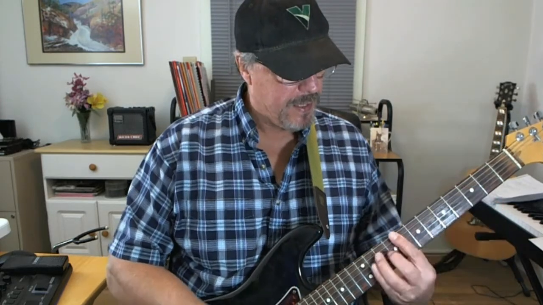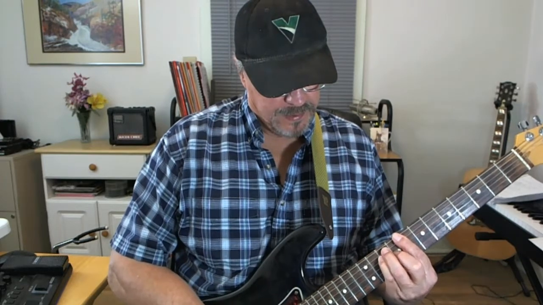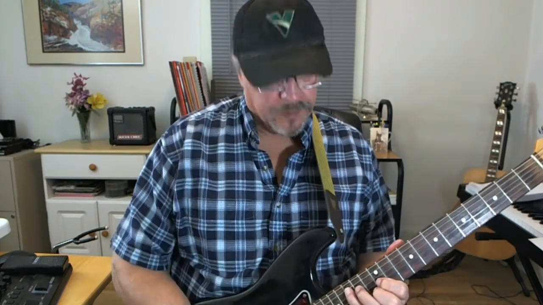doing our three shapes. Okay, we had this one here, the A shape, and then we had this one up here, the eagle claw, which I call it. I'll put this down here.